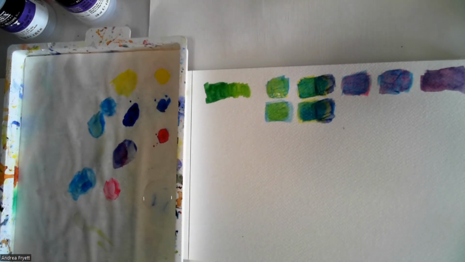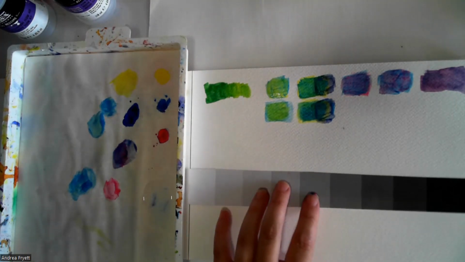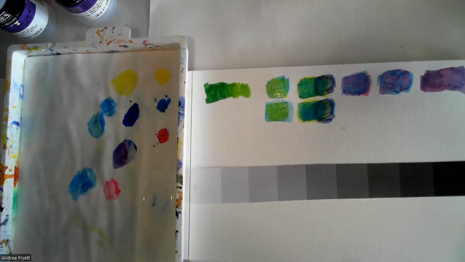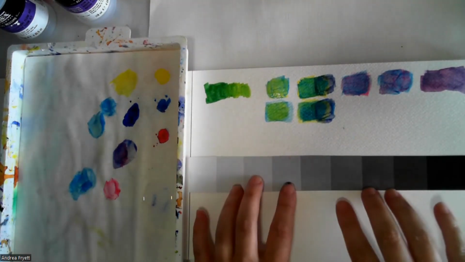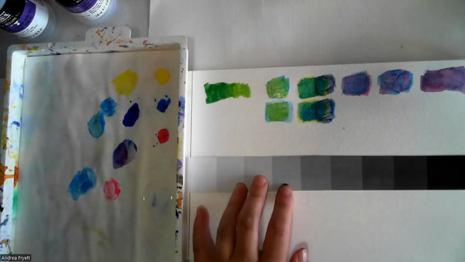So when it comes to grisaille, the reason why I like to teach this as a base format for all artists is that it allows you to handle your light and dark composition and basically the overall drawing of your subject matter in advance.